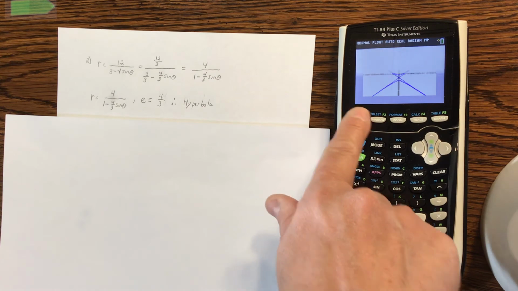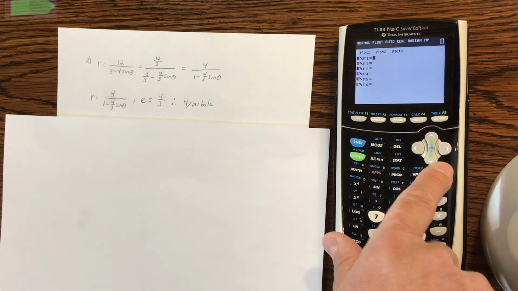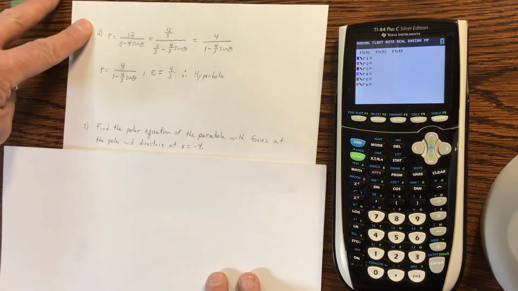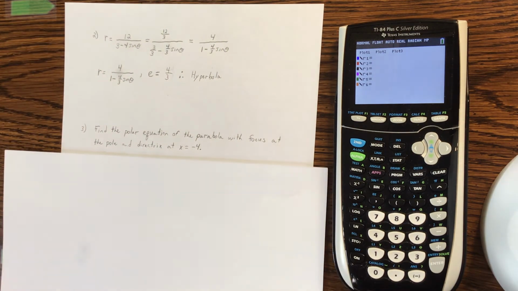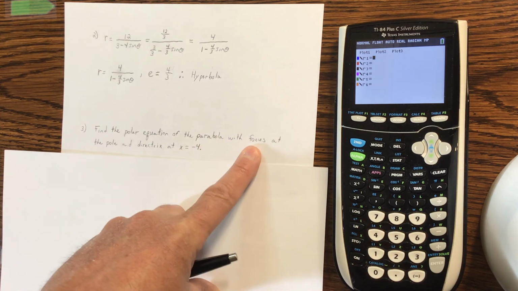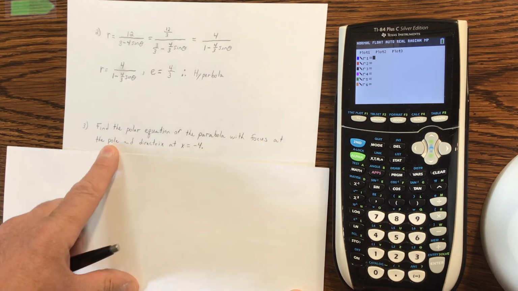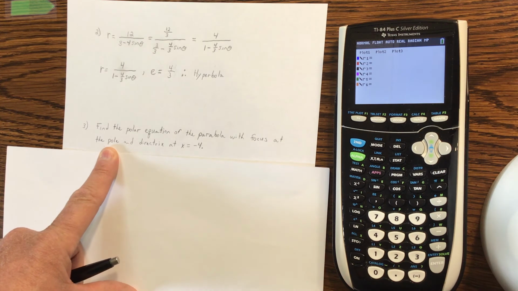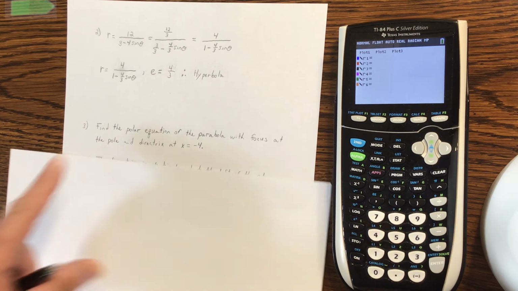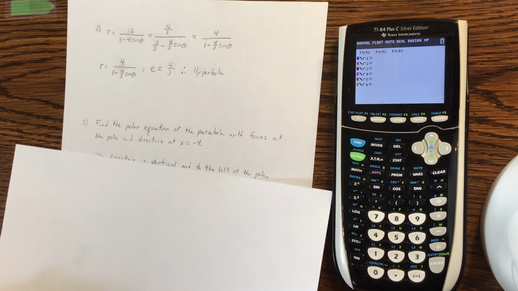Now, the next part of this section is finding the polar equation when they give you some information. So again, find the polar equation of the parabola that has a focus at the pole. Now again, the pole for these problems is when you have a fixed value at the origin. In this case, the fixed value is going to be your focus.